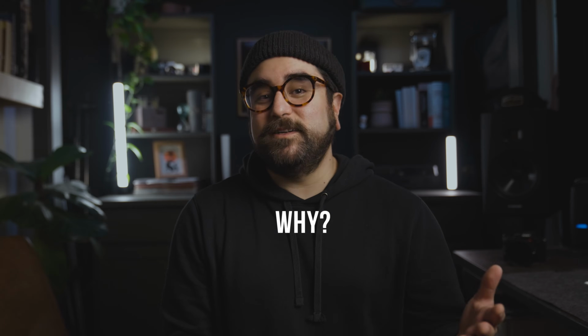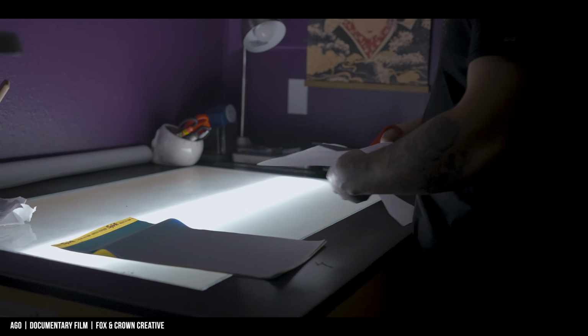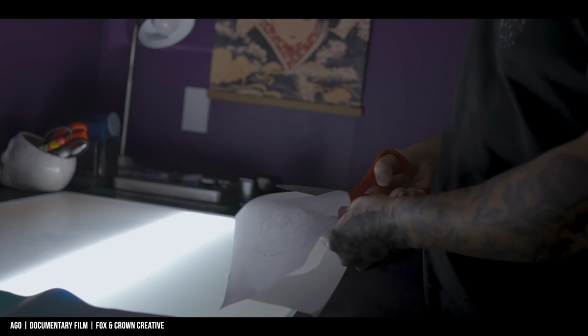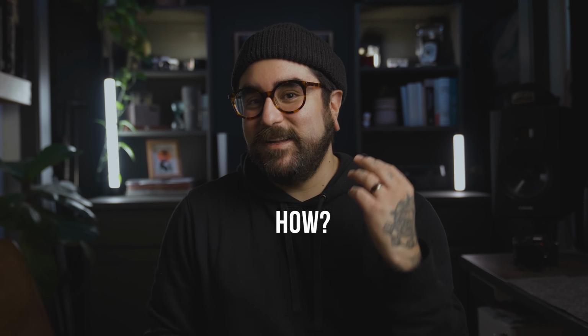So why would we want to remove light? Removing light can enhance the shot in so many different ways, like adding depth, mood, and layers to the scene. But now that we know it's important and why we would remove light, how do you do it?